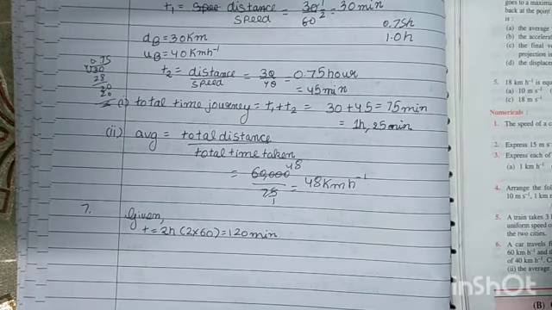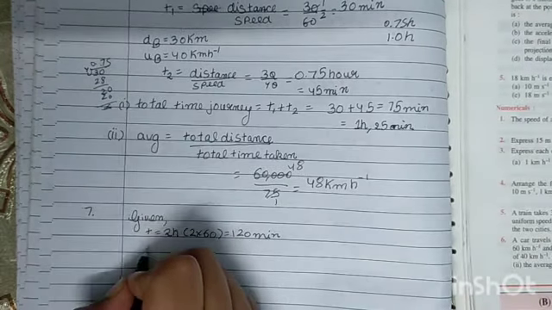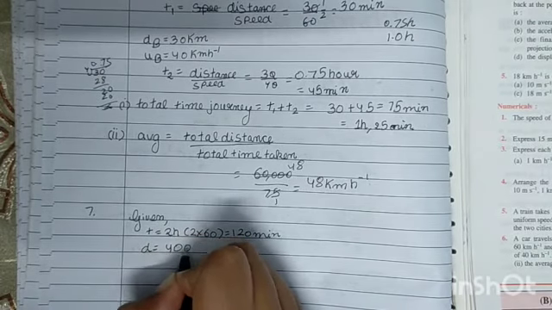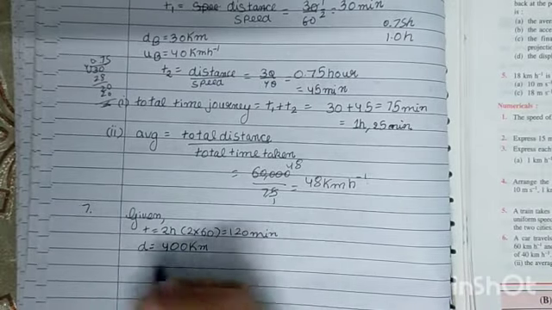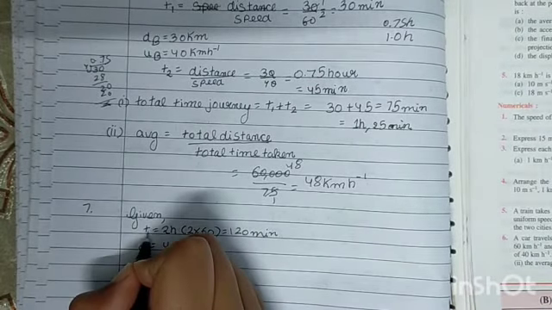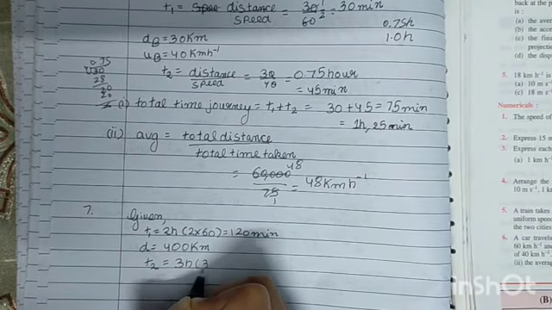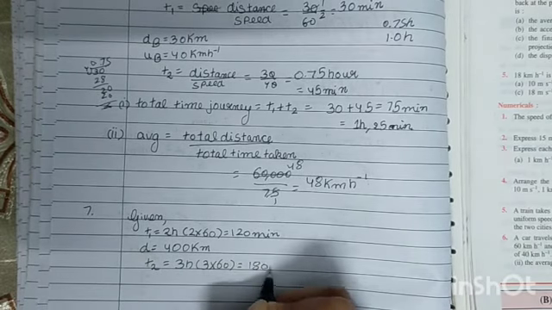And then 3 hours to return from station B to A. The distance equals 400 kilometer. We will write it. I showed you why we are writing 400 kilometer. And one more time is there, T1, T2, 3 hour, 3 into 60 equals 180 minutes.